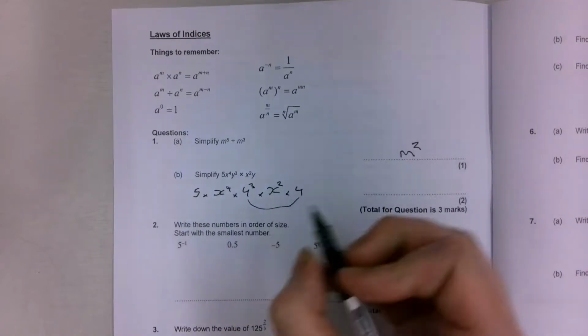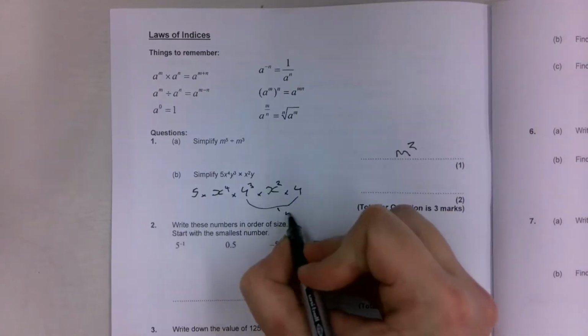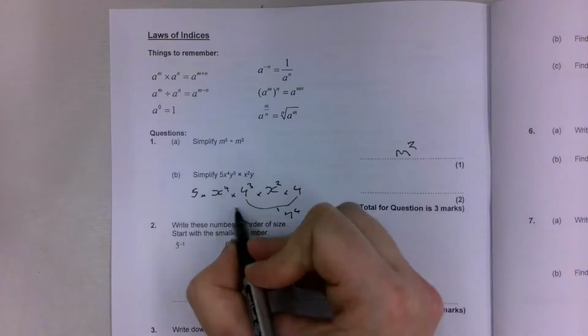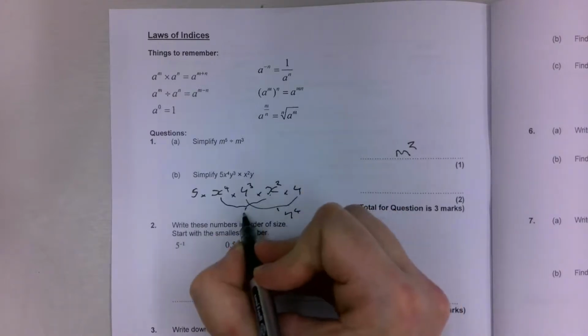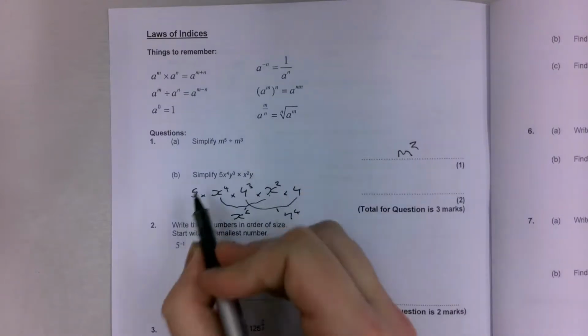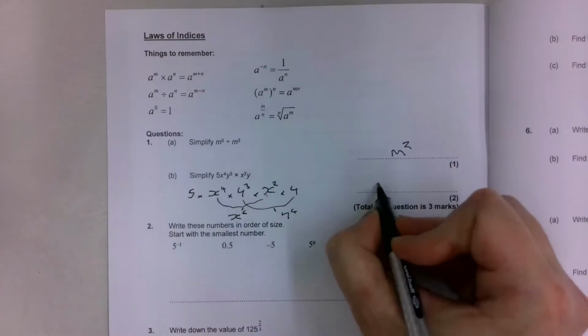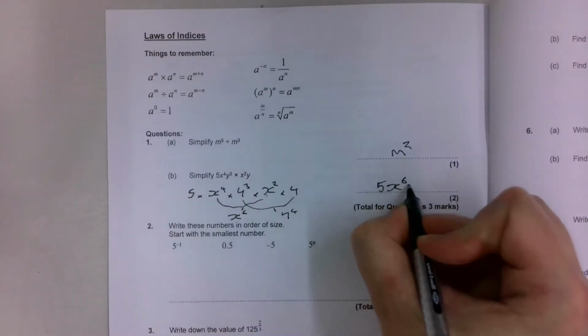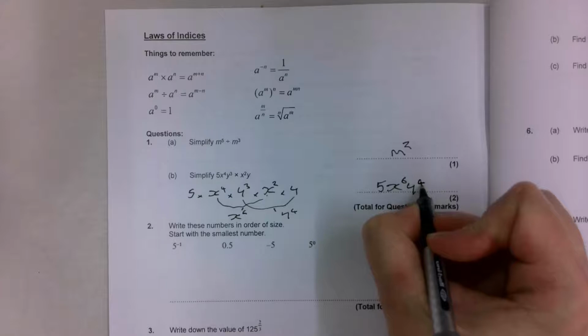Y to the power of 3 times y will be y to the power of 4. And our x's, x to the power of 4 times x squared, that's going to be x to the power of 6. And a 5, well, we've only got one big number, so that's going to stay as a 5. 5, x to the power of 6, y to the power of 4.